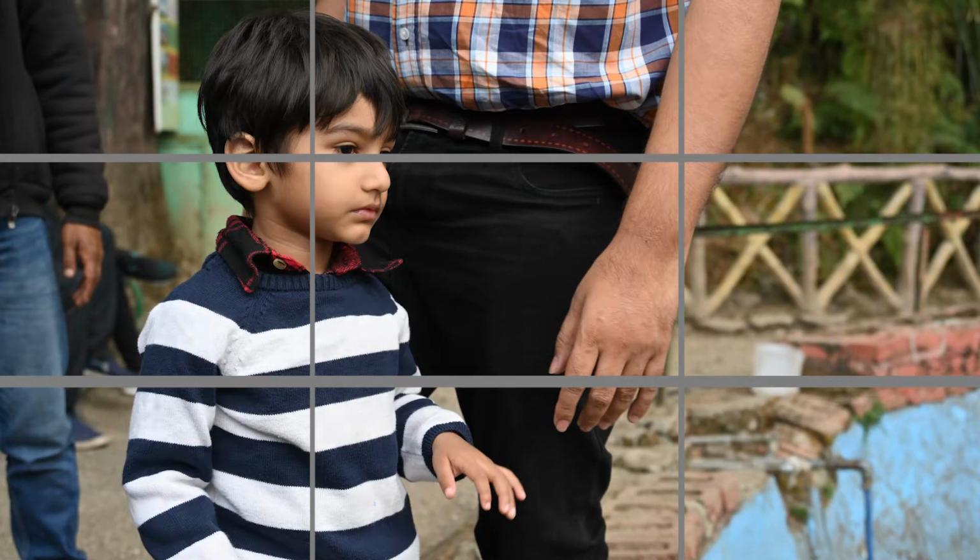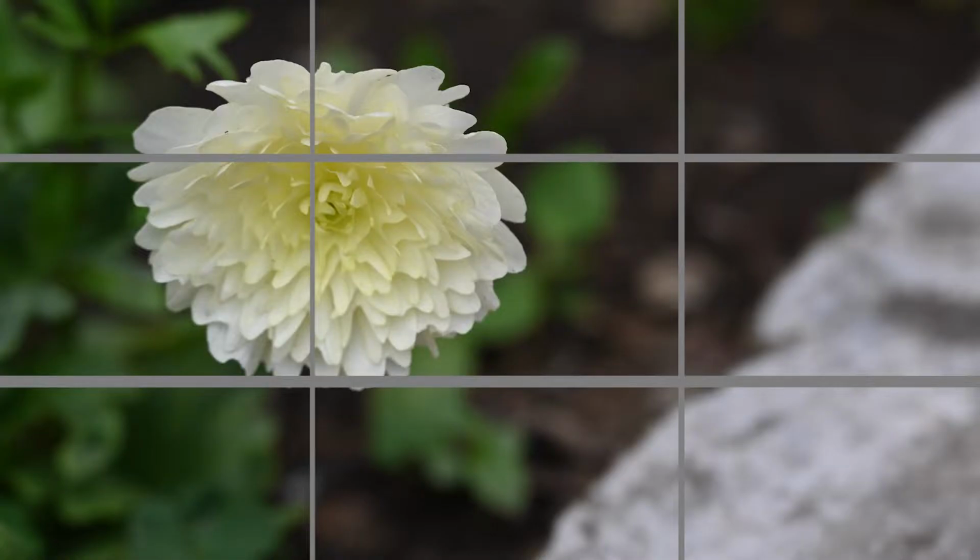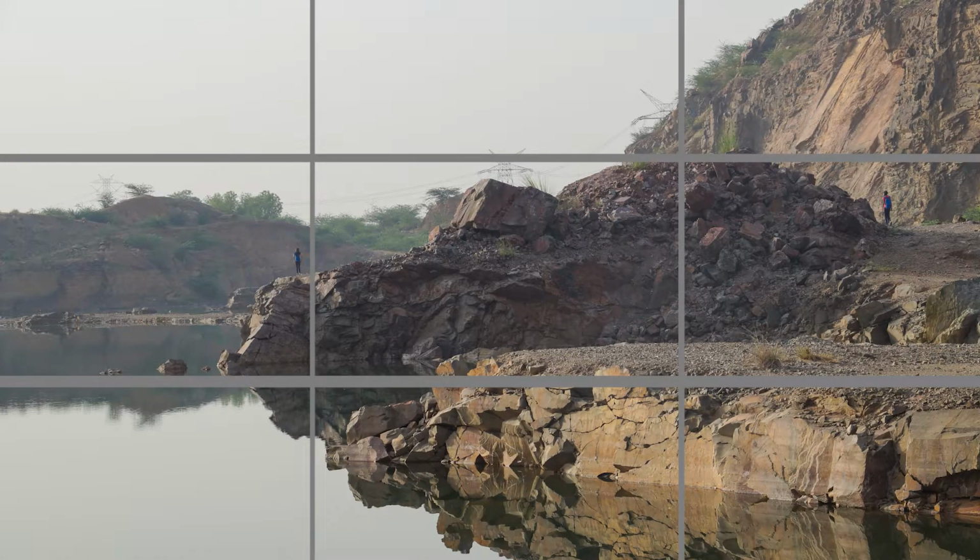Now when you place the subject that you want to draw the viewer's attention to on any of the 4 intersection points, the viewer's eyes get drawn to these points and it is very easy to bring their focus and grab attention towards the main subject of the image. The rule of thirds is a very easy guideline that will help you take an interesting image, and you will realize that you are creating much more dynamic and better looking images.